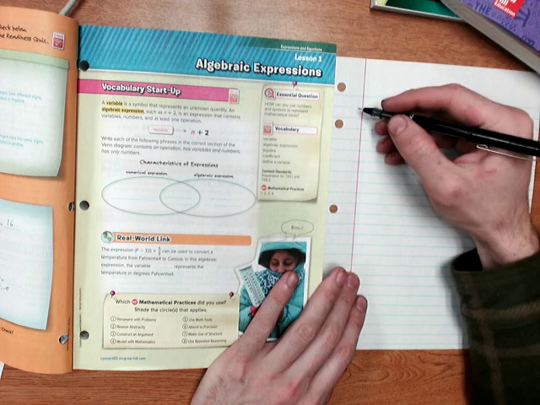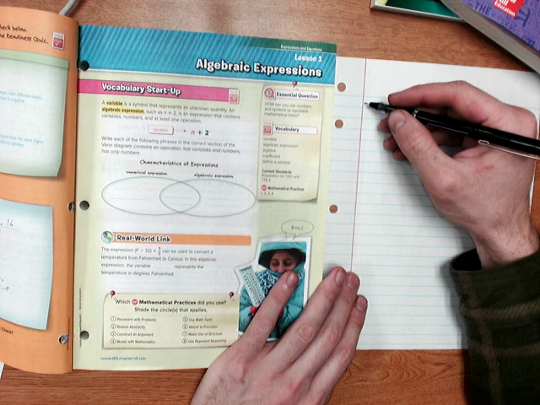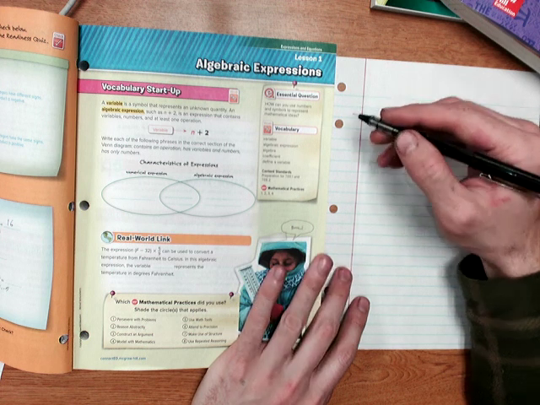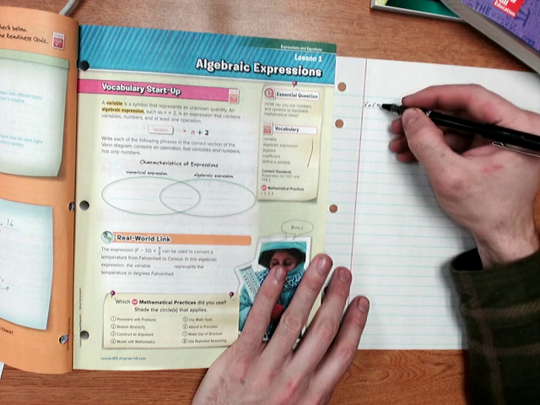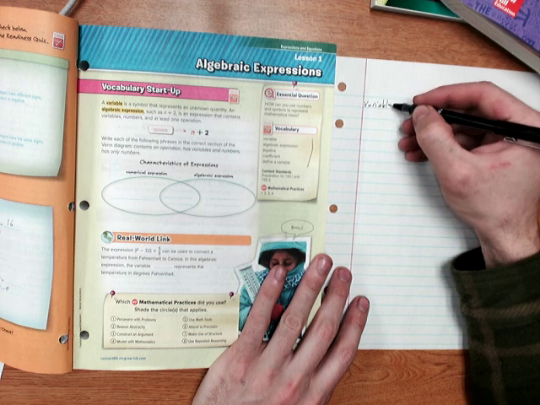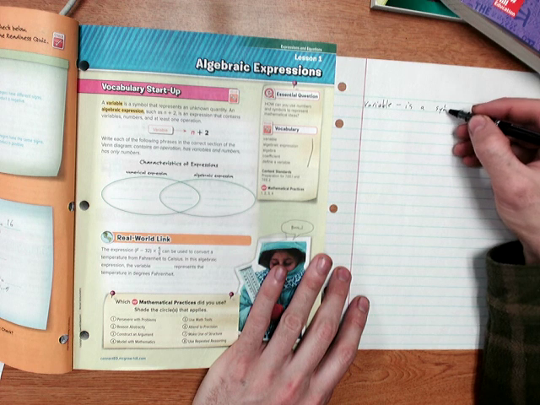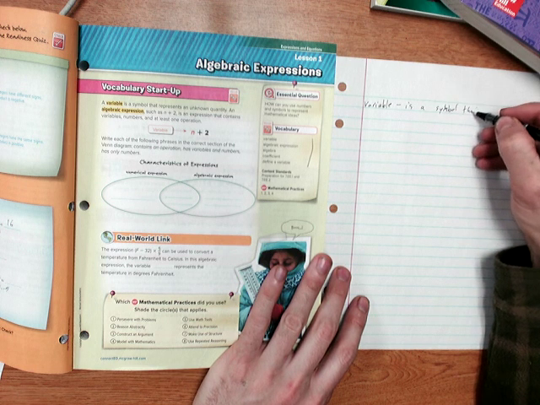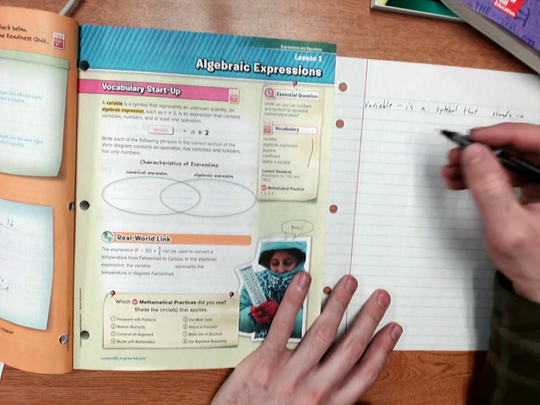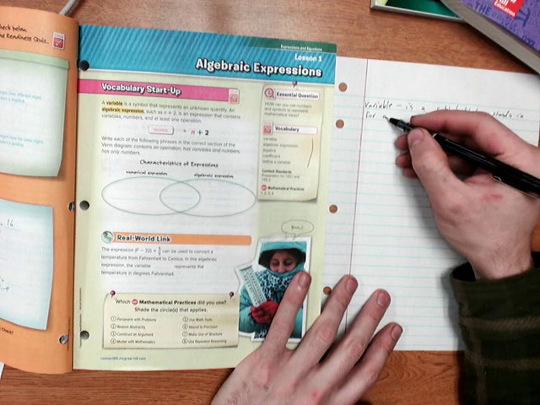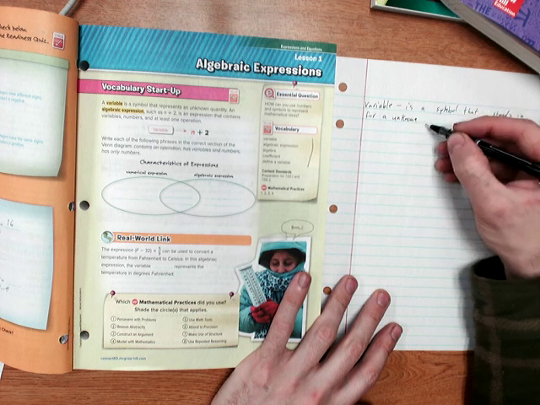Okay, first up, we have some vocabulary. We did some of it yesterday, but we are going to expand on it a little bit today so that we cover all of this vocabulary. So, first up, we have variable. Variable is a symbol that stands in for an unknown quantity.